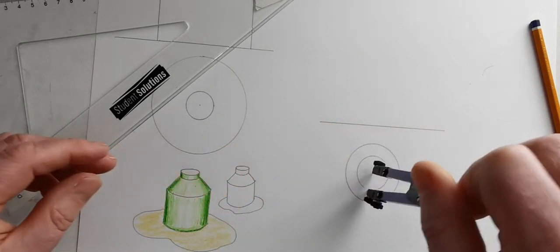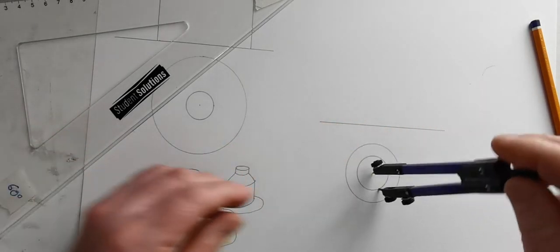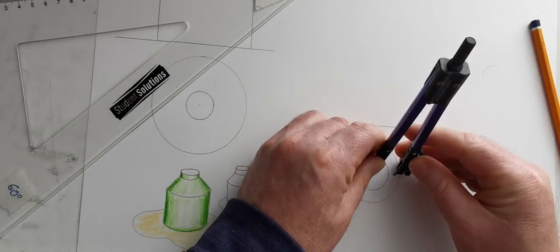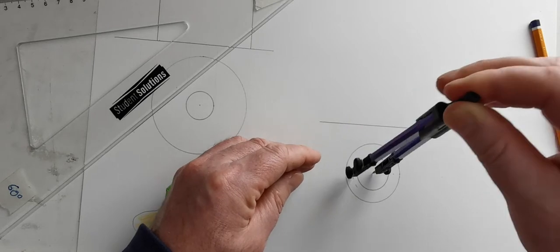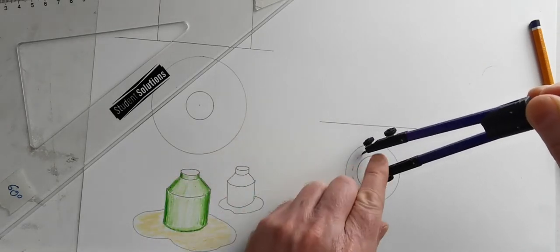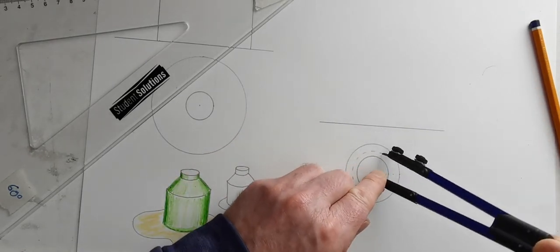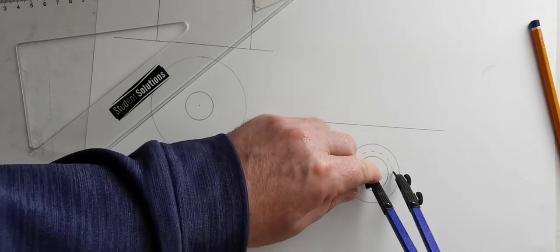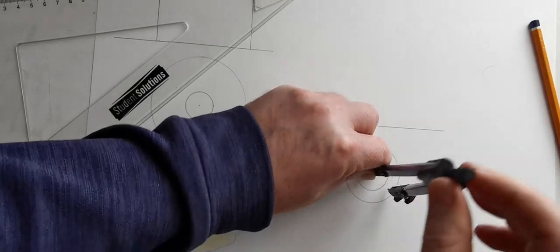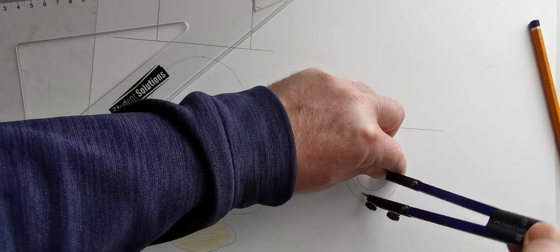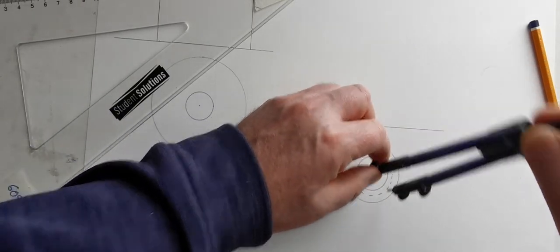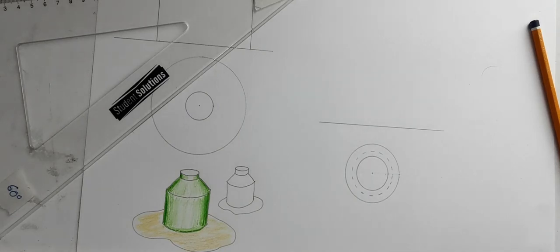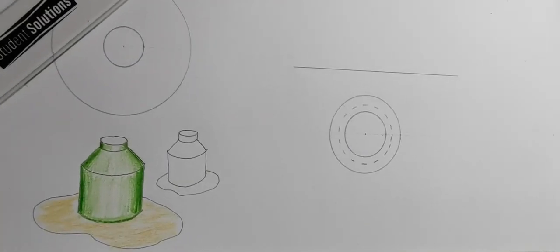So there's the top. And this one then is hidden detail. So that's a dotted circle. Like that.